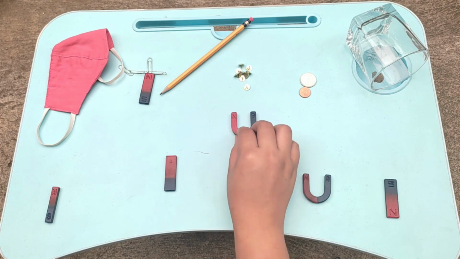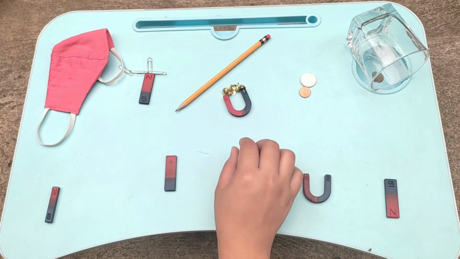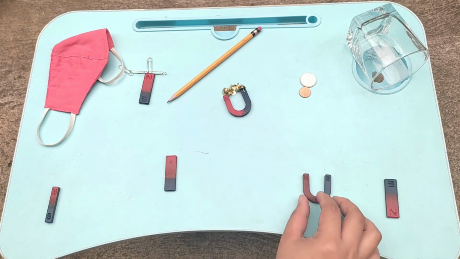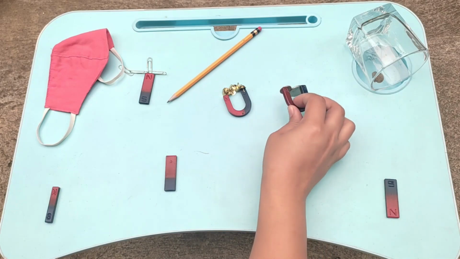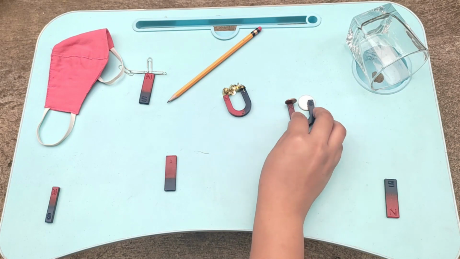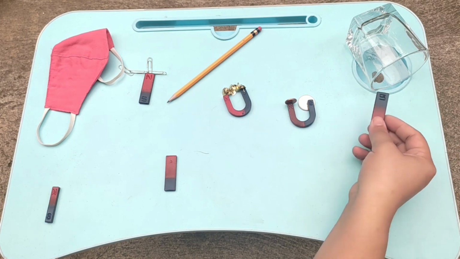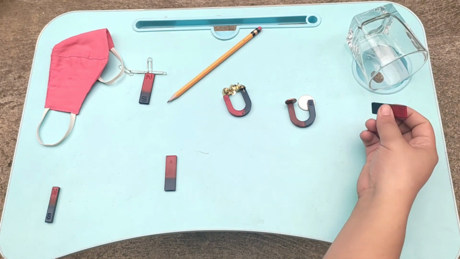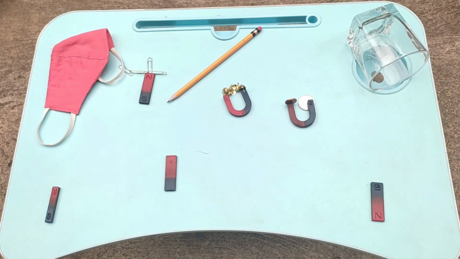What will happen to the thumbtacks when the magnet is placed near it? Let us observe. The thumbtacks attached themselves to the magnet. How about the coins? Let us observe. The coins are now sticking to the magnet. How about the glass? The magnet produced no effect on the glass.